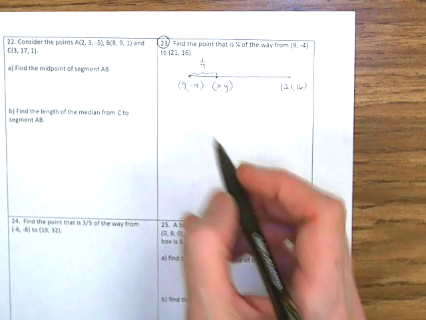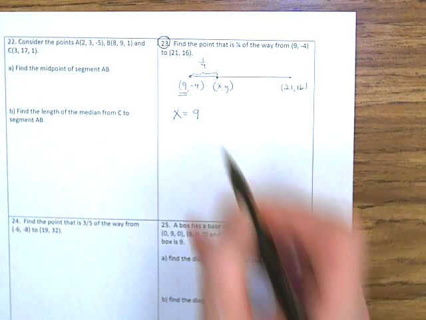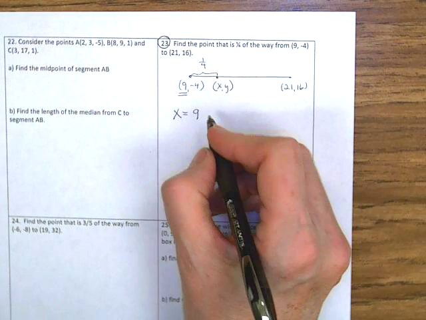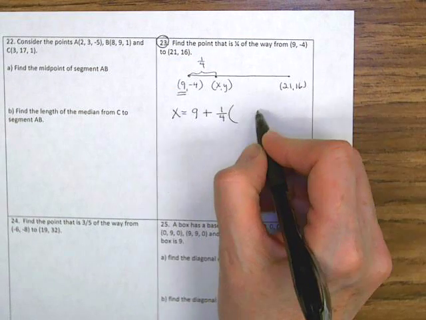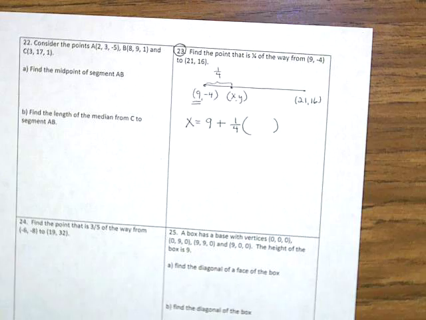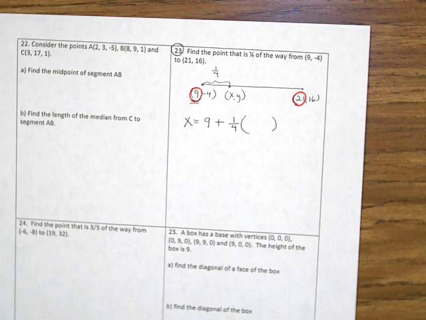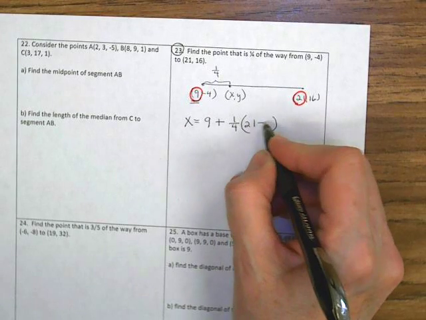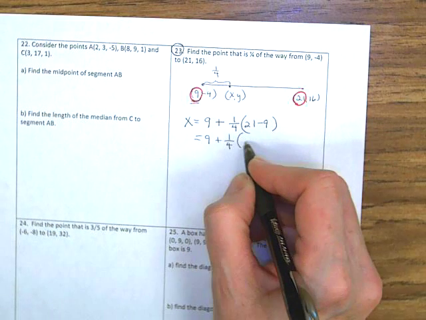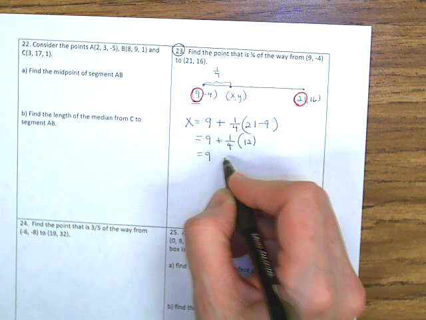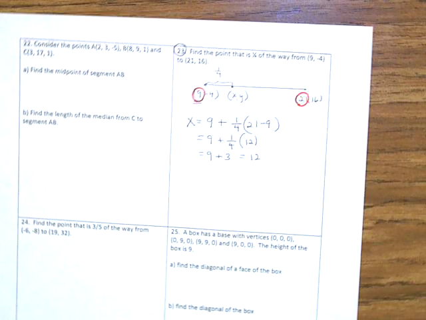All right, so if you remember, to get the x coordinate, you take the starting x coordinate, which in our case is the 9, because this is my starting point, and I'm going to add on 1/4 of the x distance. To get the x distance, I look at the x values, which are 21 and 9. And to get that x distance, I take 21 minus 9. So that's going to be 9 plus 1/4 of 12. 1/4 of 12 is 3. So my x coordinate is 12.